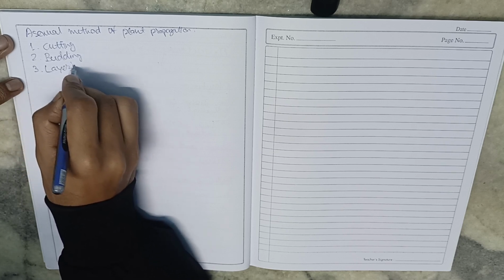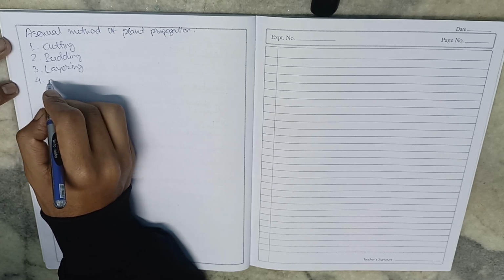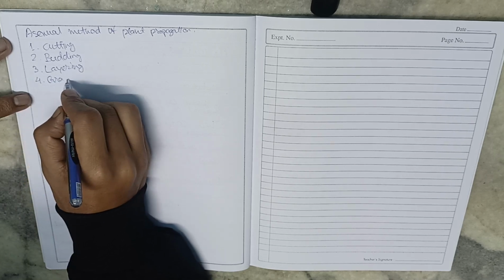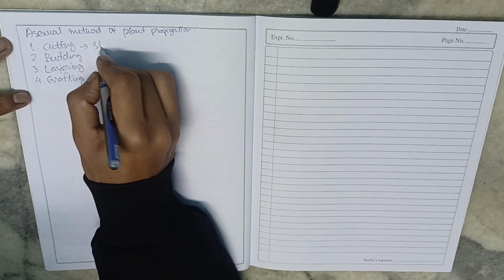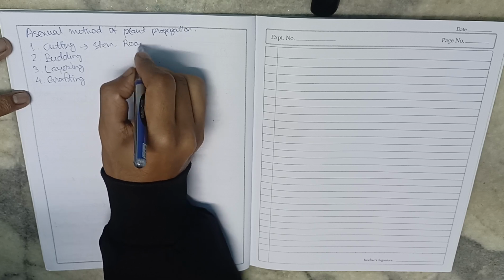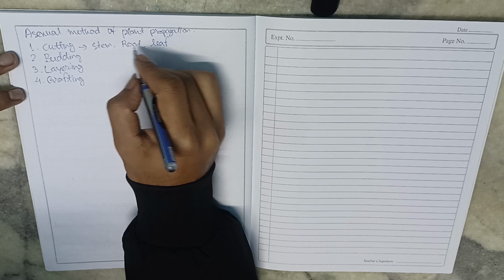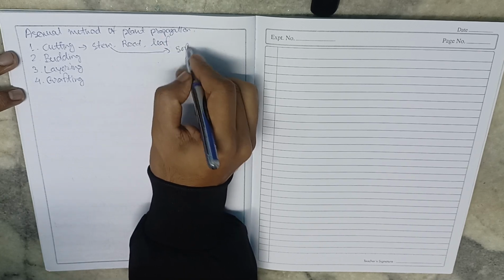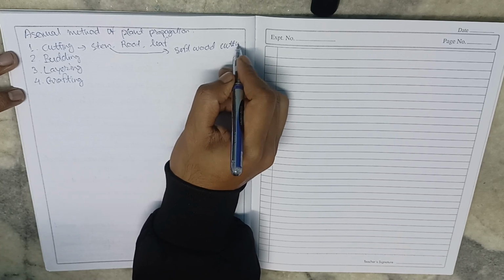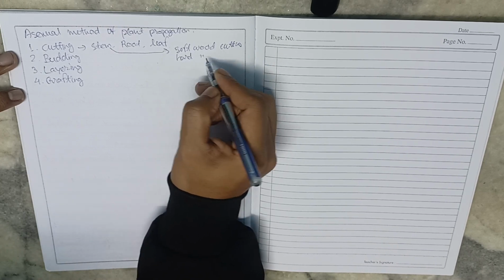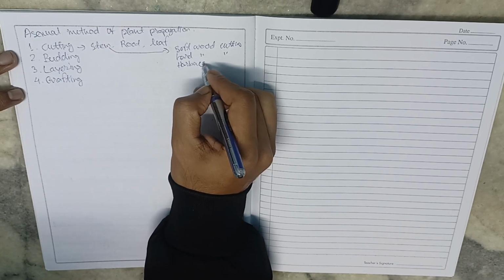In cutting, we generally go for the stem cutting, or we can go for the root cutting, or we can go for the cutting of the leaf as well. Okay, so in some plants, the leaf is generally used for the sowing purpose. In stem also, we have different types of stem. So we have the softwood cutting. Okay. Then we have the hardwood cutting. Okay. Then we also have the herbaceous cutting. So these are different types of cuttings that we use here.